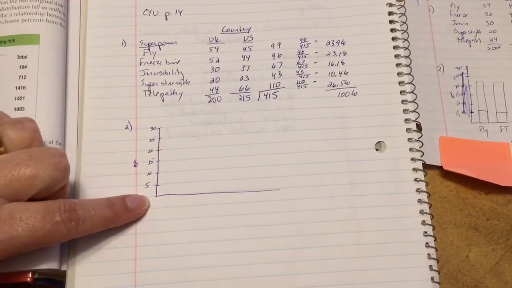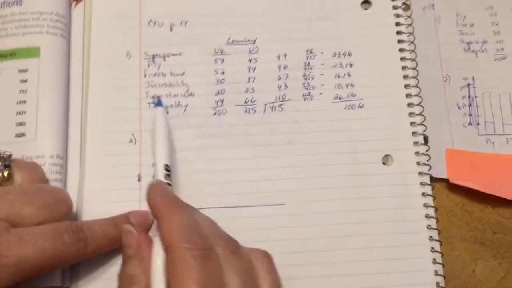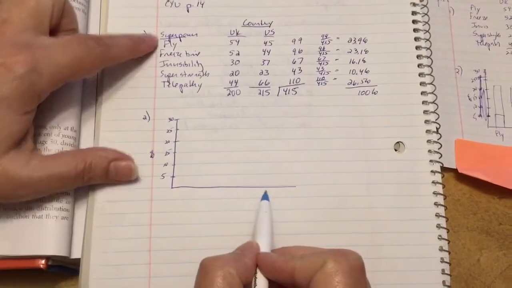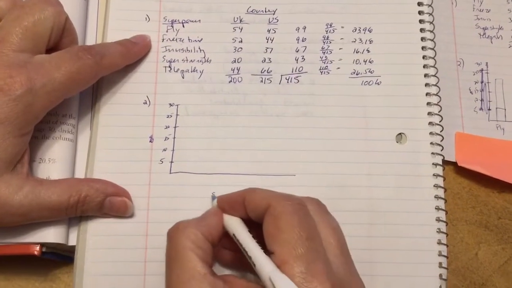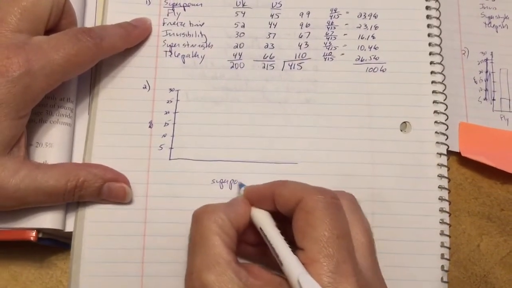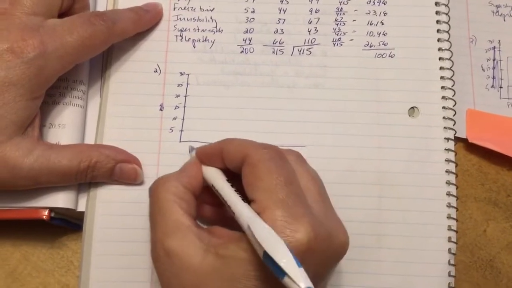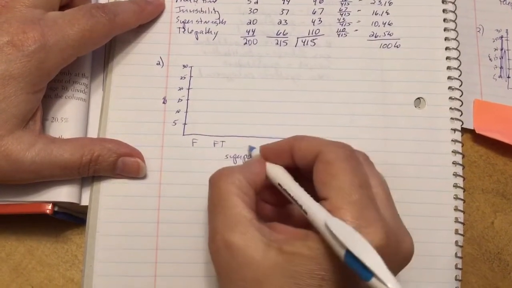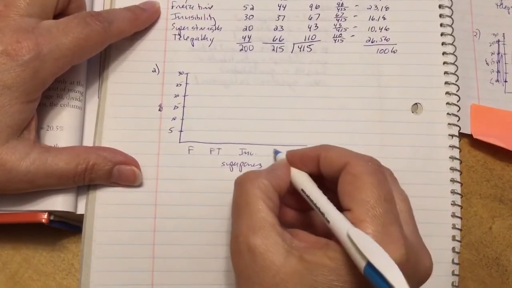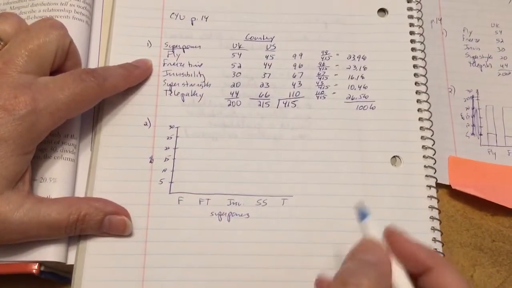Okay, always start at 0 though. Always start at 0. But we don't have to go all the way up to 100 since our highest percentage is 26%. And then down here we're going to put our superpowers. Now I'm going to abbreviate just for superpowers. I'm going to do fly, freeze time, invisibility, super strength, and telepathy.